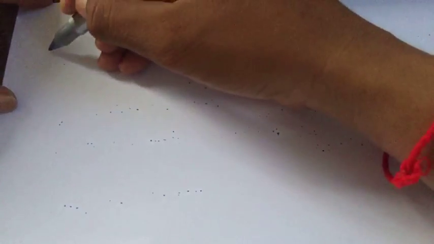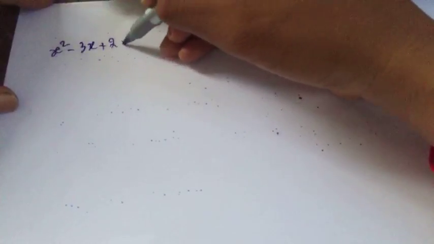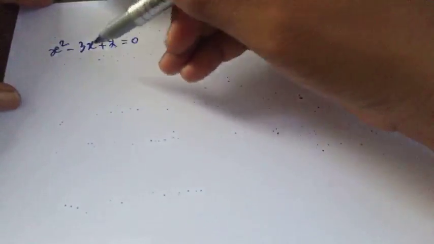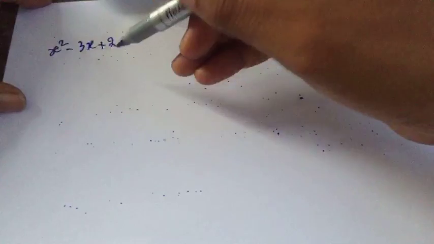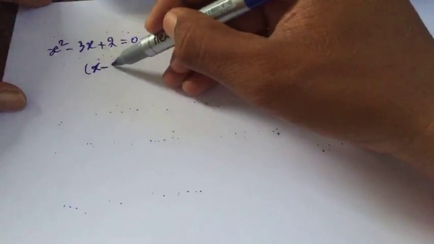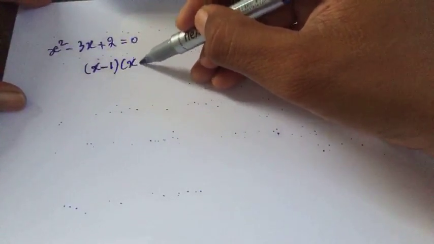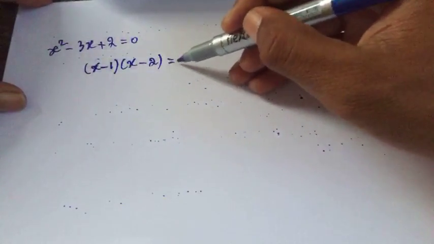Suppose the function is x squared minus 3x plus 2 equal to 0. When you want to solve this quadratic, you can use any of the 4 methods, but you can factorize it. x minus 1 times x minus 2 equal to 0.